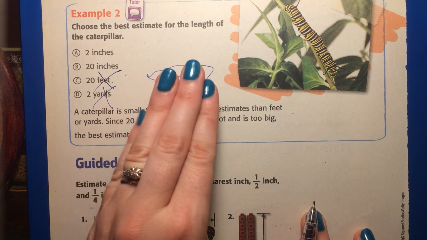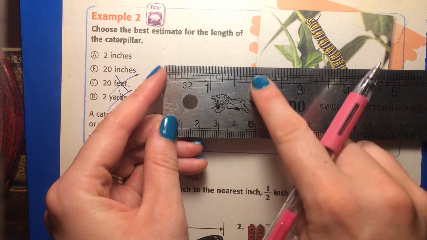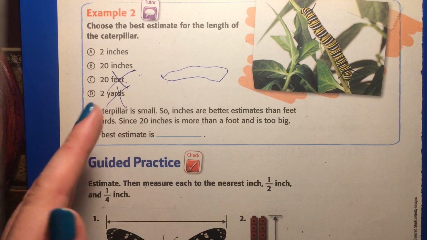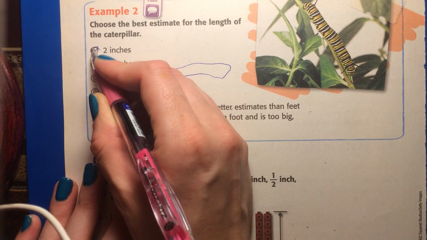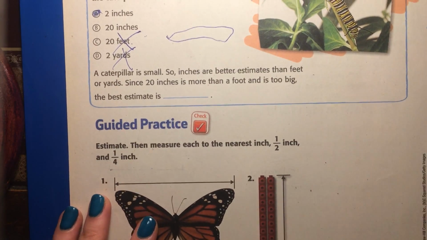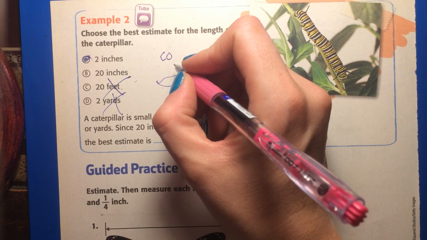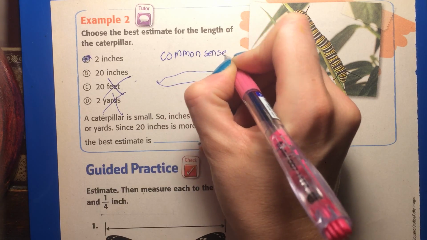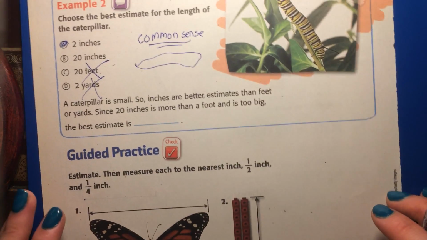2 inches, that'd be about, like this long? 2 inches. Yeah, 20 inches. Oh no, that's a lot. 20 inches is pretty long. So I would say 2 inches. That's about how big a caterpillar would be, right? About this big. So you have to use common sense for these. Common sense, just use your brain. Regular thinking.